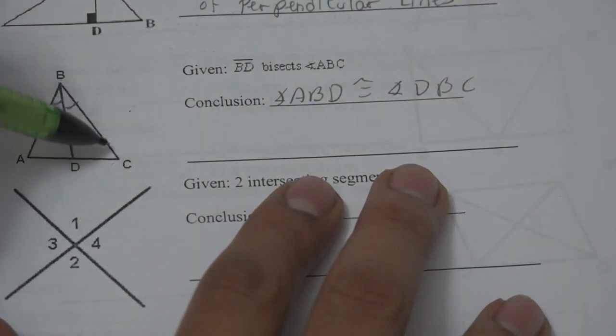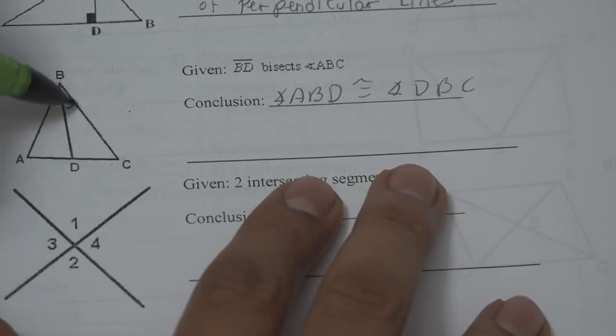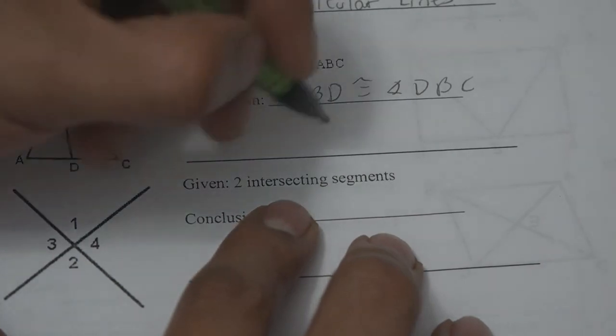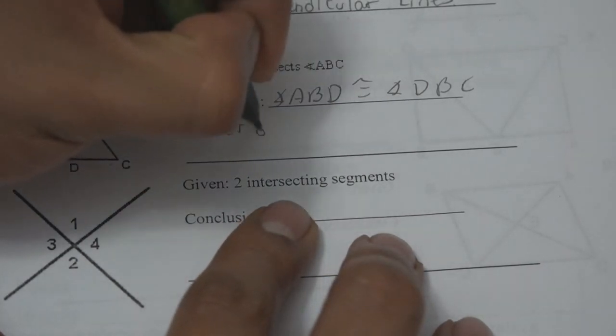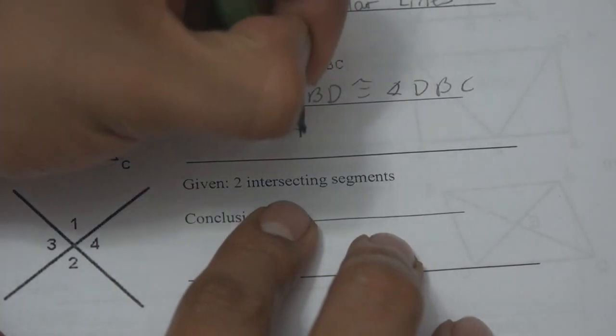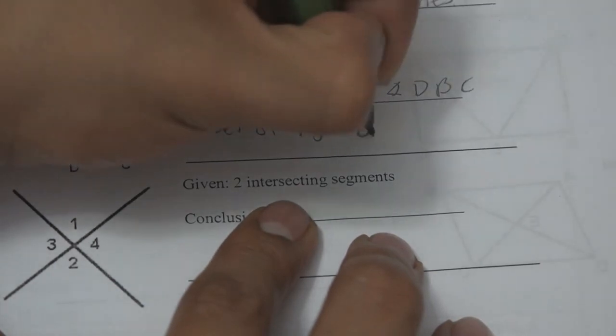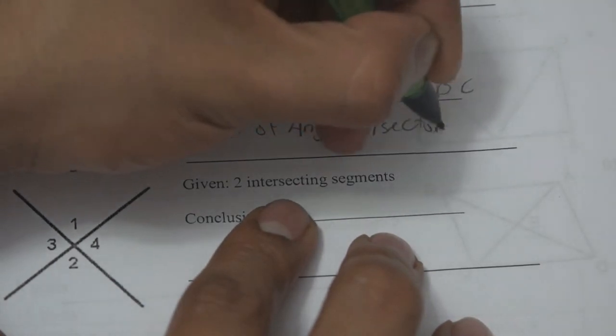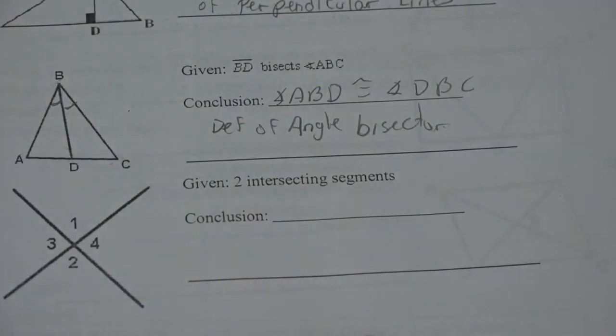Okay, ABD, and the other one is DBC. They are congruent. Alright, and why? Because of the definition of angle bisector. Alright.